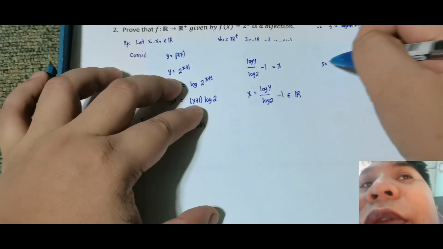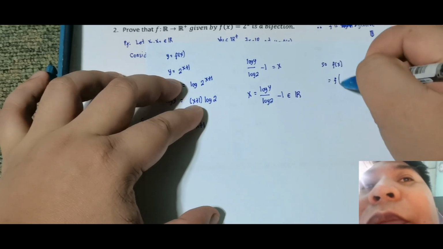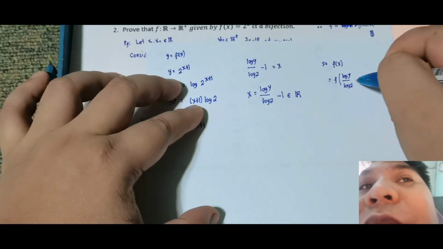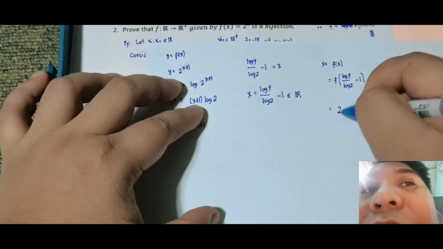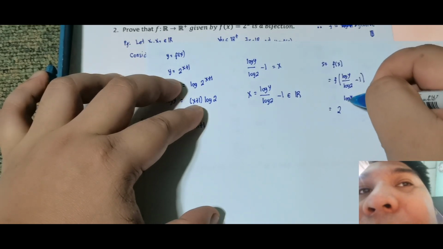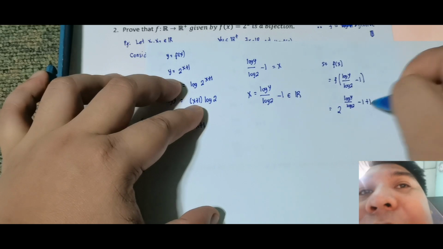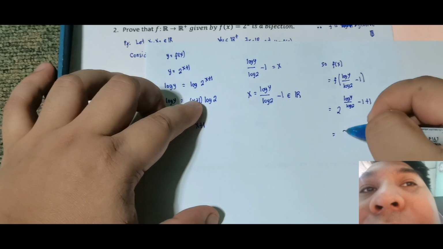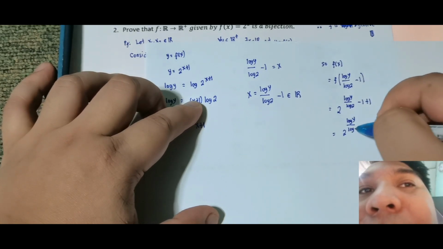So, we have f of x which is equal sa f of logarithm of y over logarithm of 2 minus 1. Okay, so this is equal sa 2 raised sa logarithm of y over logarithm of 2 minus 1 plus 1. Kasi plus 1 pa yun eh. And that is simply equal sa 2 raised sa logarithm of y over logarithm of 2.